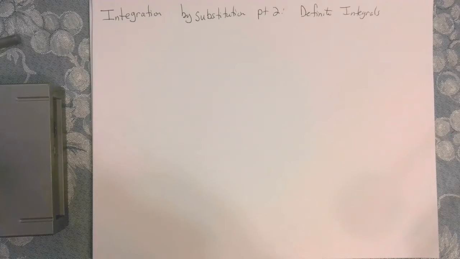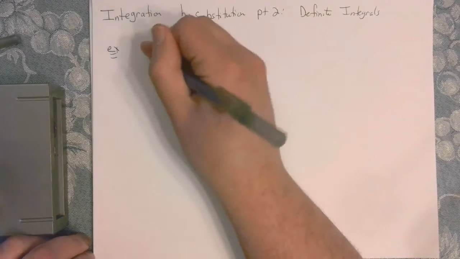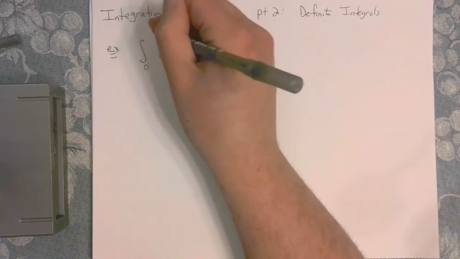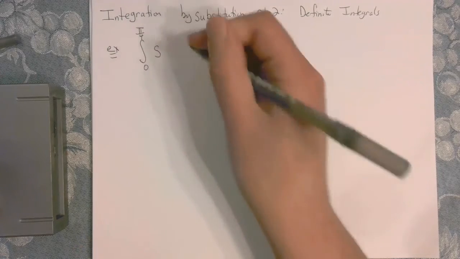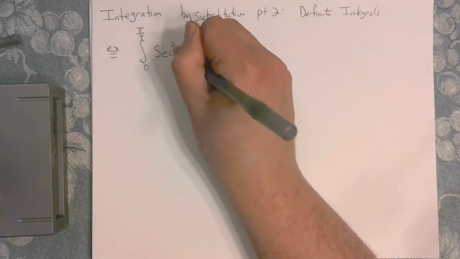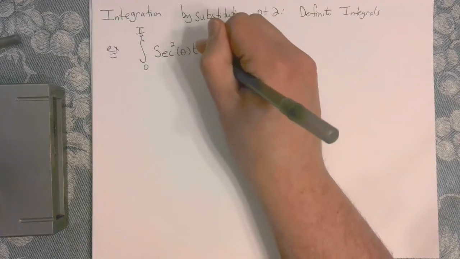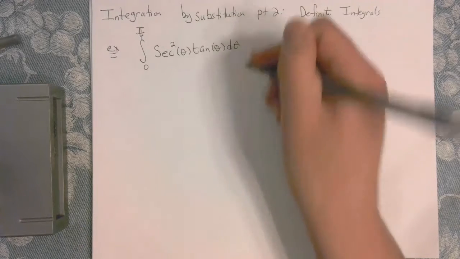Okay, so we want to talk about integration by substitution from calculus, and in particular with definite integrals, integrals that have bounds. So let's consider the following. We're going to solve this in two ways. So we've got the integral from 0 to pi over 4 of secant squared of theta times the tangent of theta d theta.